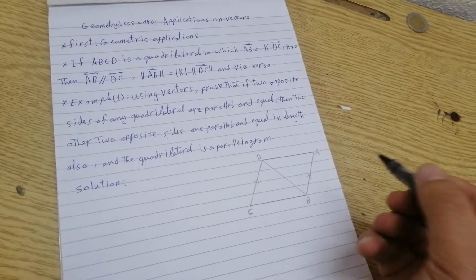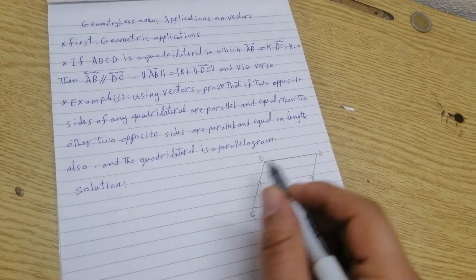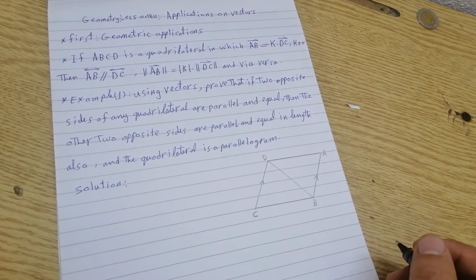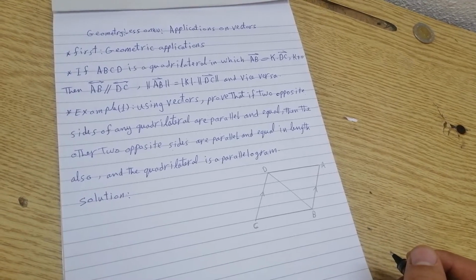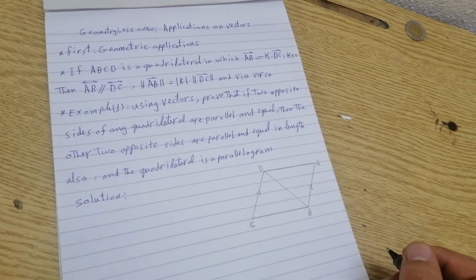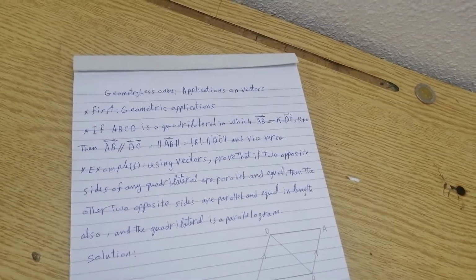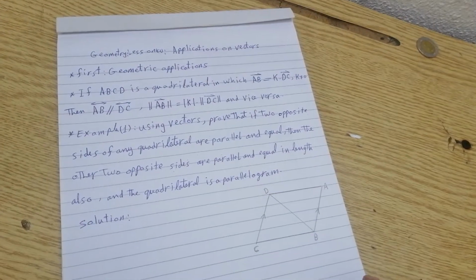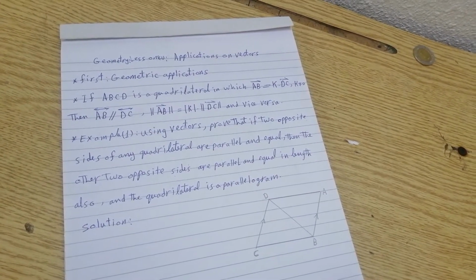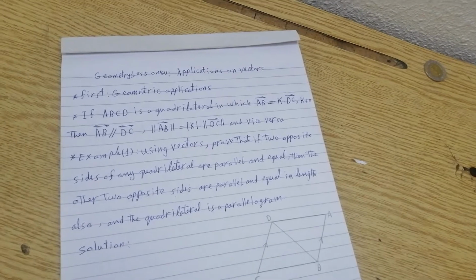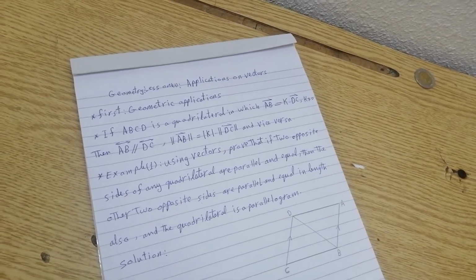We have drawn here a figure. Seems to be a parallelogram. It's named by A, B, C, and D. To follow the requirement, we assume that BA vector and CD vector are equal.